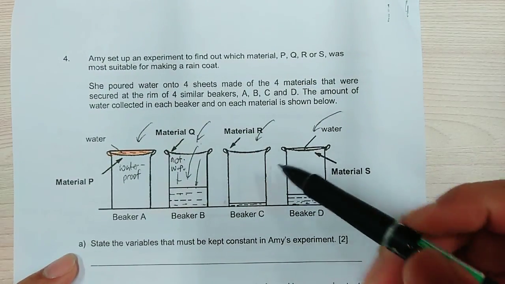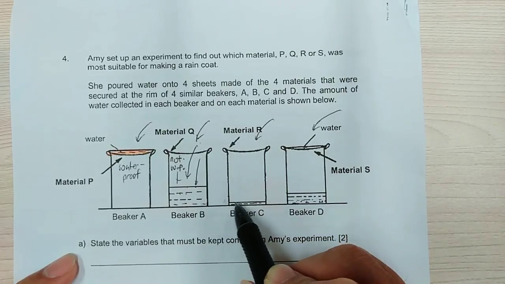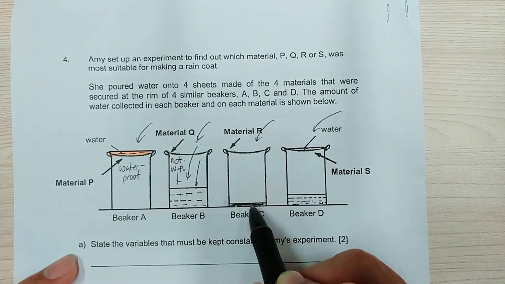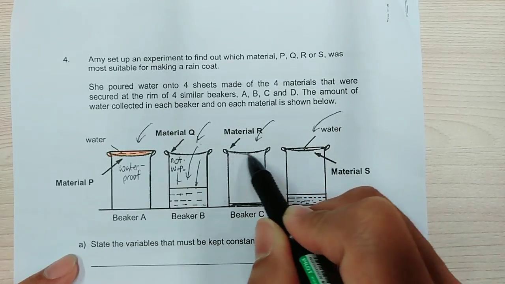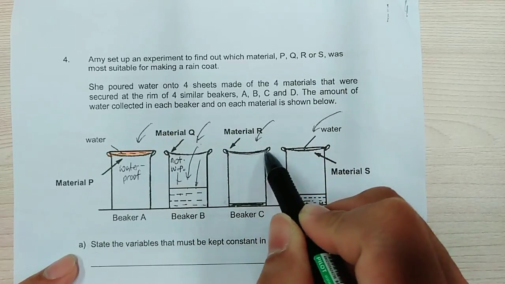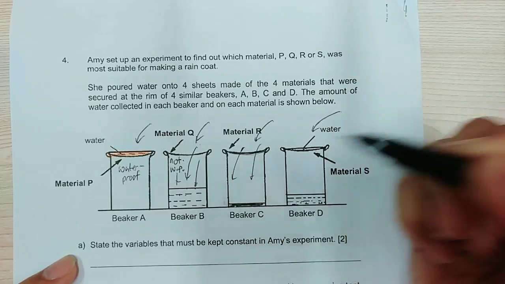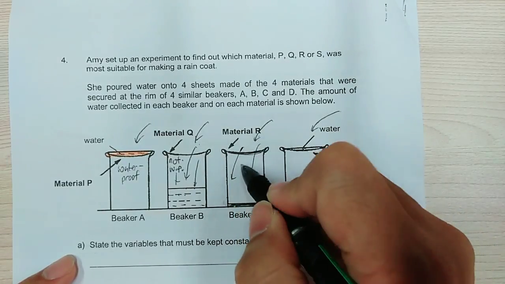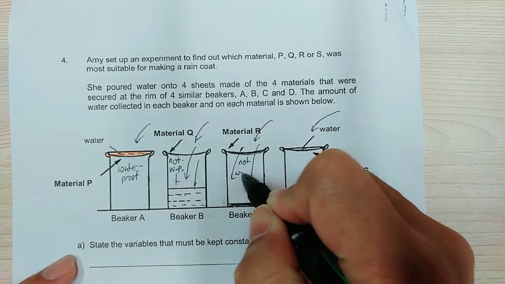Next one, material R. Pours water in. Strangely, only some water got here. So where did the rest of the water go to? It could have been absorbed inside this. But the fact that water could go through, and the fact that this can absorb water, means that material R is also not waterproof.